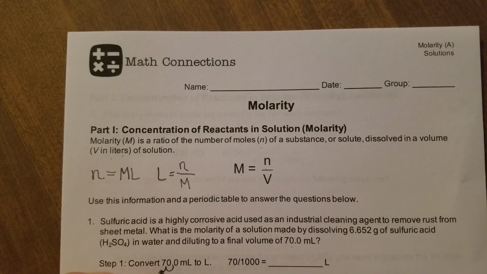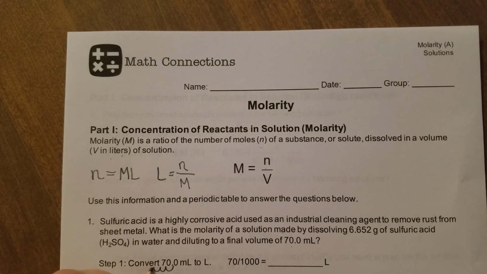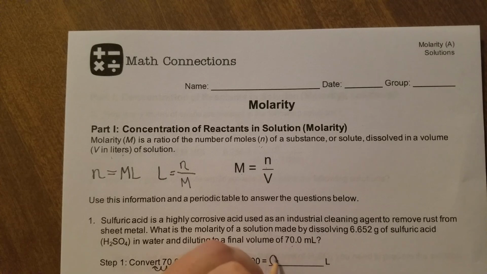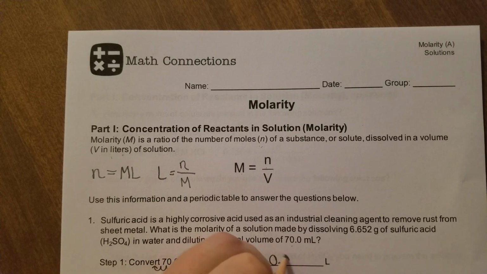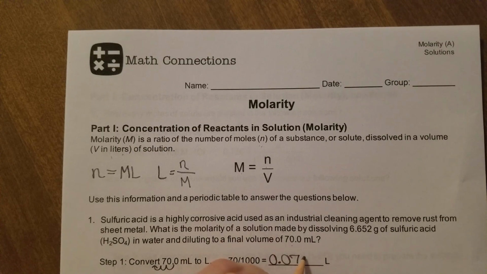1, 2, 3. So this will be 0.07. And whether you put those zeros after that or not, technically we should put them because it's significant digits showing that it's measured very precisely. But if you just put 0.07, you're still going to get the same answer in the end. Okay, step 2.